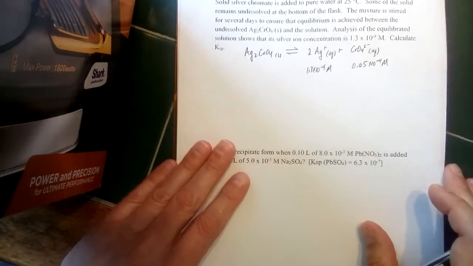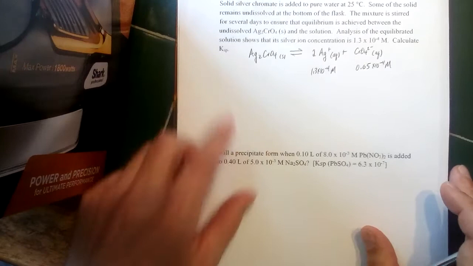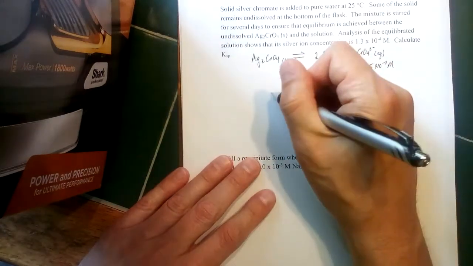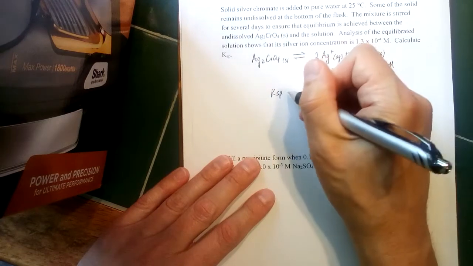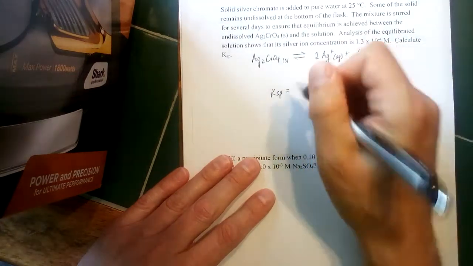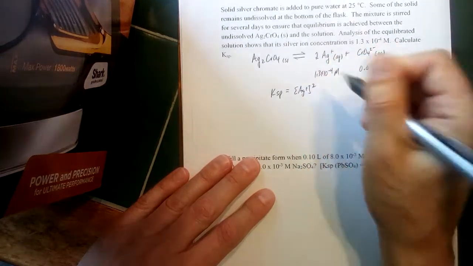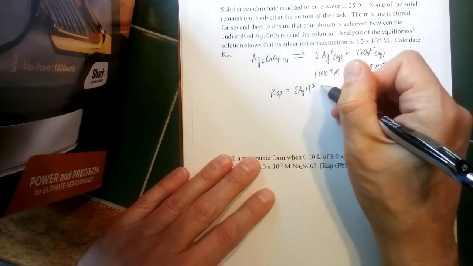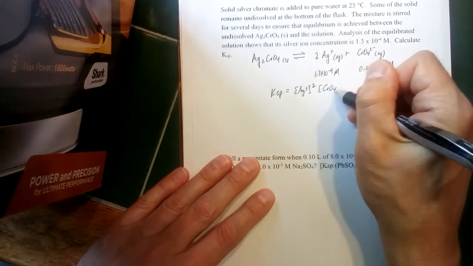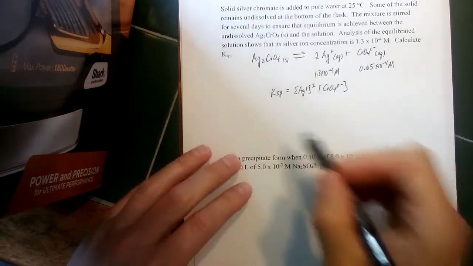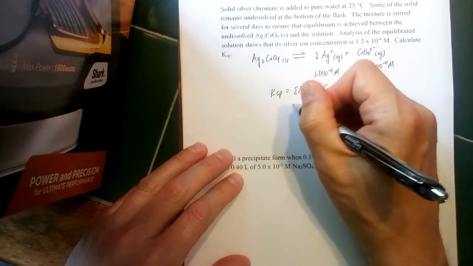Now, to figure out the equilibrium constant, the solubility product constant in this case, we just need to plug into the equilibrium constant expression. So Ksp here for silver chromate would be the silver concentration squared, again, don't forget that 2 up there in the balanced equation, times the chromate ion concentration. And we've got both of those now, so we can just plug those in.